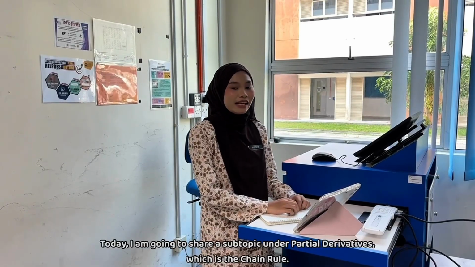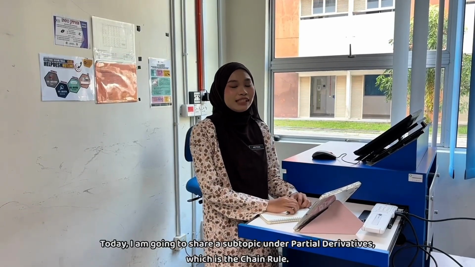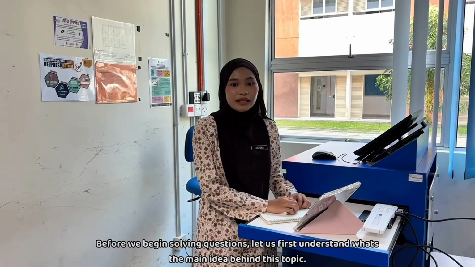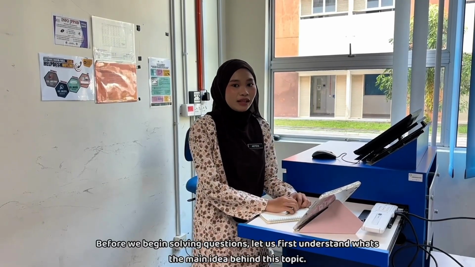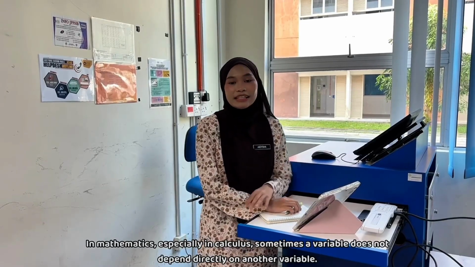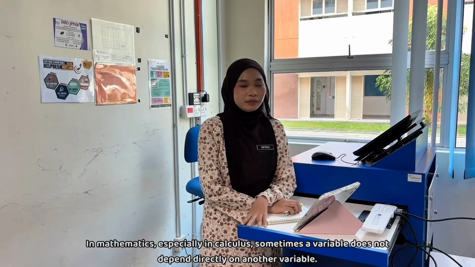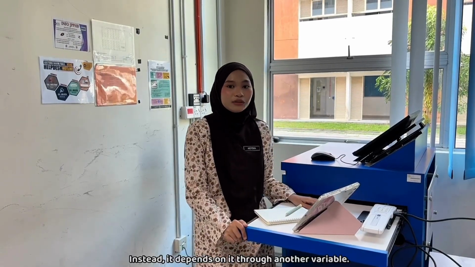Today I am going to share a subtopic under partial derivative, which is the chain rule. Before we begin solving questions, let us first understand the main idea behind this topic. In mathematics, especially in calculus, sometimes a variable does not depend directly on another variable. Instead, it depends on it through another variable.